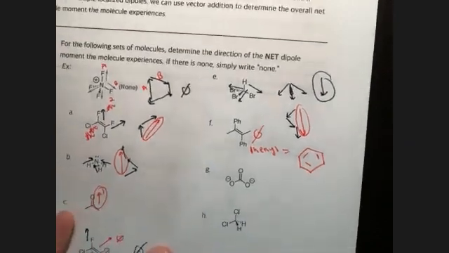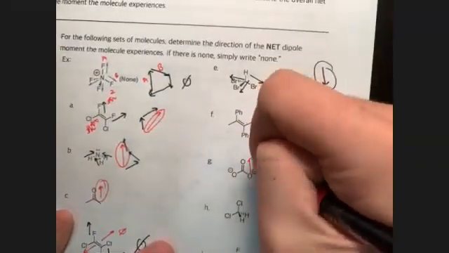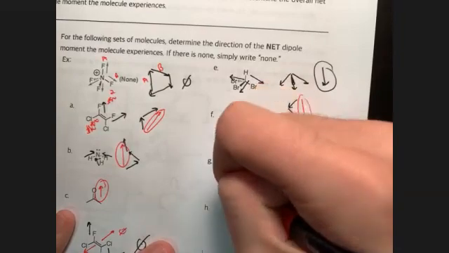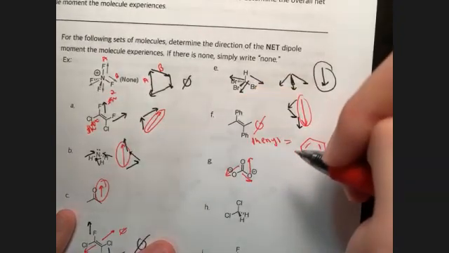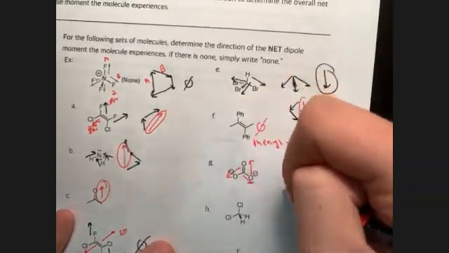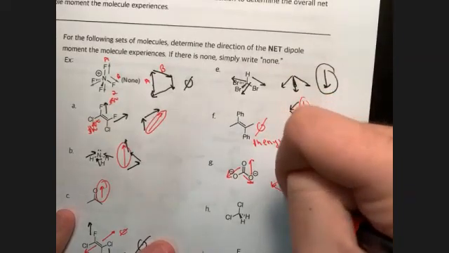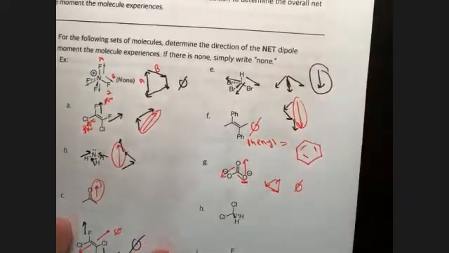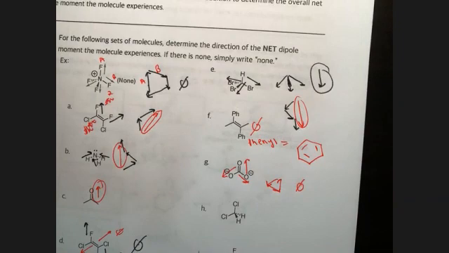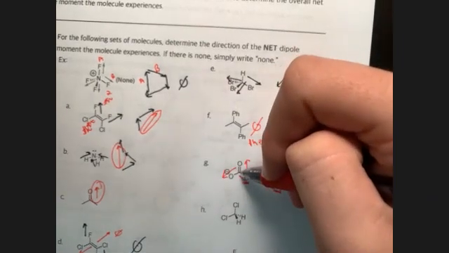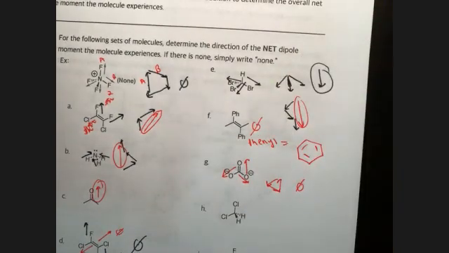Okay, so for G, we have a dipole moment towards the oxygen, a dipole moment towards this oxygen, a dipole moment to that oxygen. And if you were to add them all together, you get 0. And I think someone asked for F again. Yes, I can explain F. It doesn't matter that this is a negative charge or that this has double bonds. We're just looking qualitatively at the identity of these atoms.